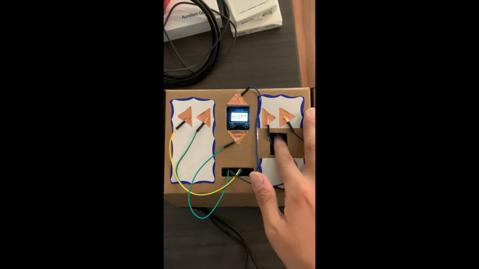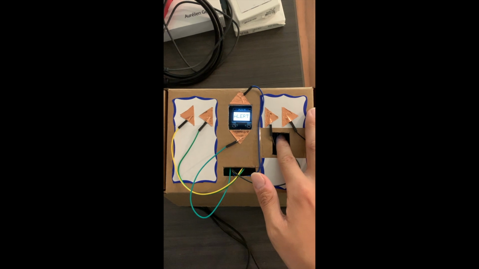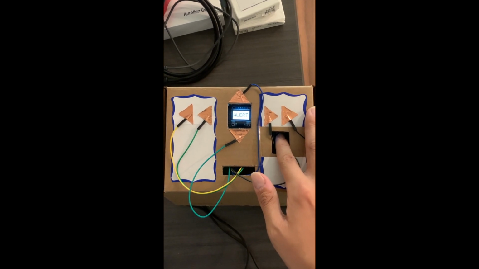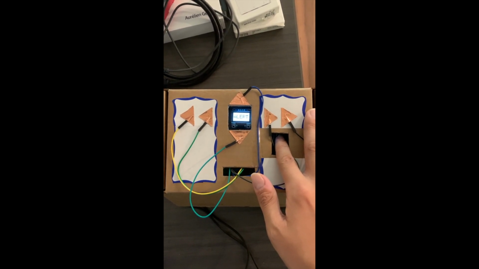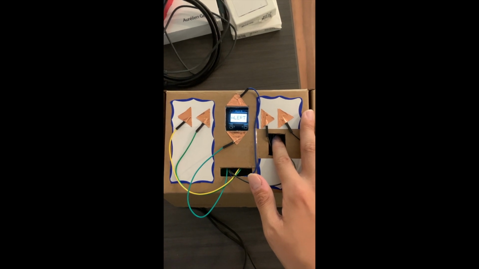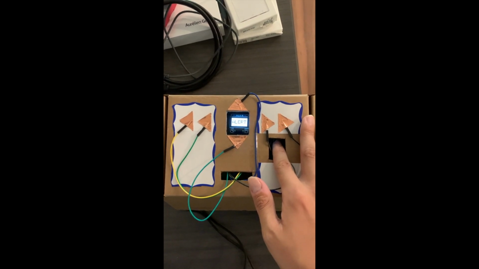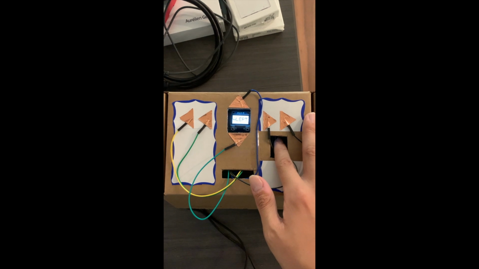This is the second mode that I'll demonstrate for this video. This is alert mode. And in this mode, the temperature monitor will trigger an alert anytime the observed temperature is above the threshold, which is in our case 80 degrees Fahrenheit.